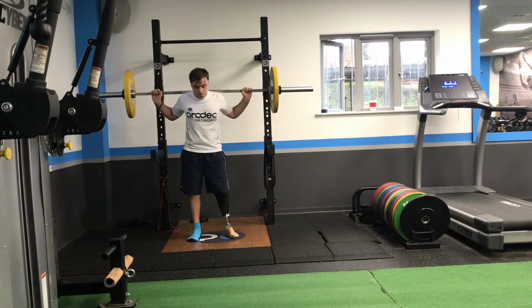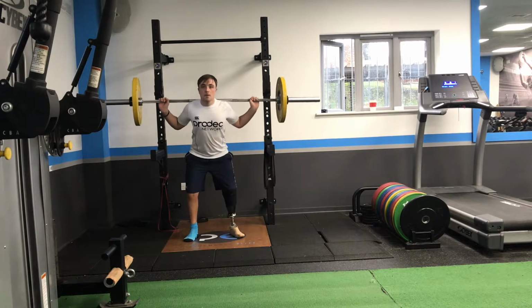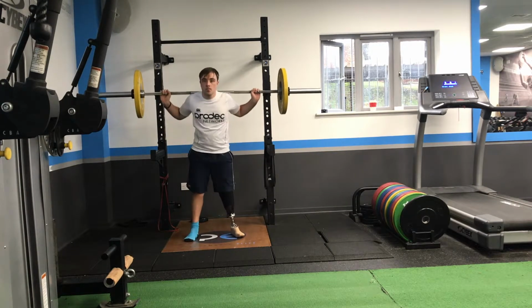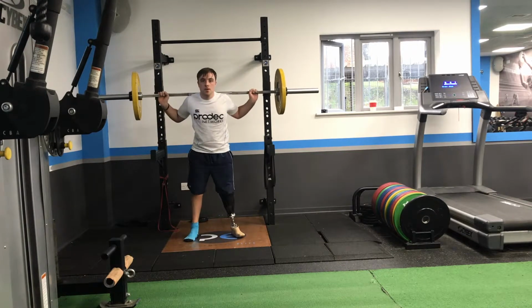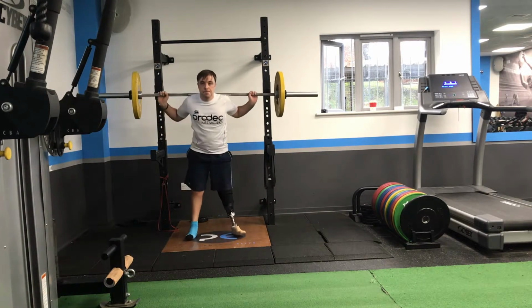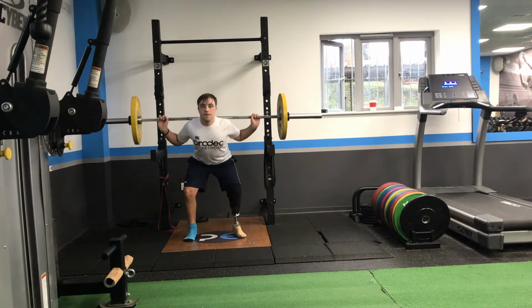This second clip shows Brian with an alternative prosthesis. This is designed for everyday use and activity. While the prosthesis has severely reduced dorsiflexion and plantar flexion, it is a far more stable base for Brian to squat from.